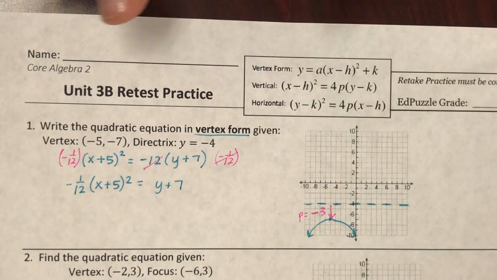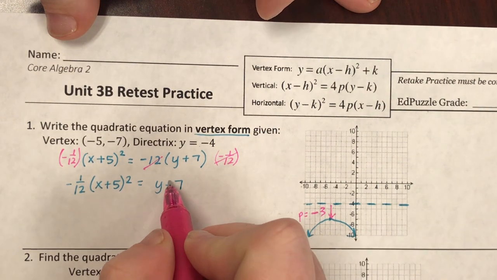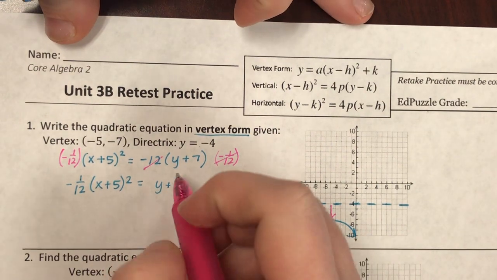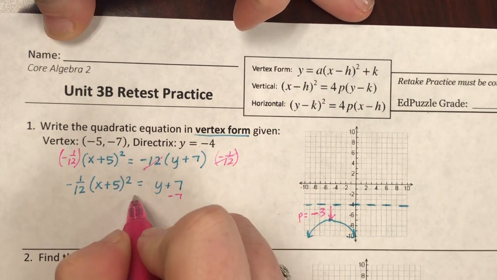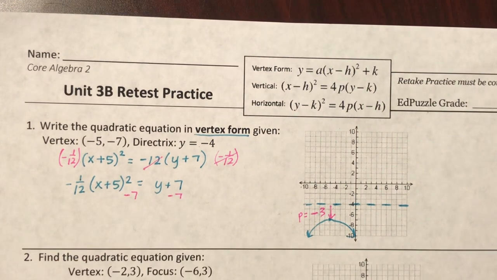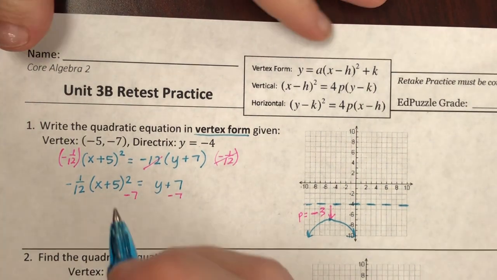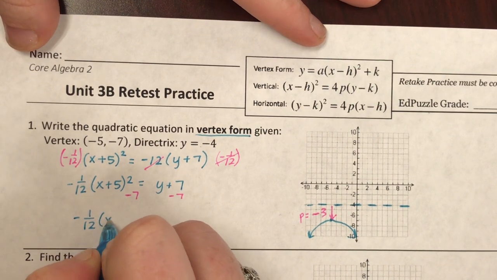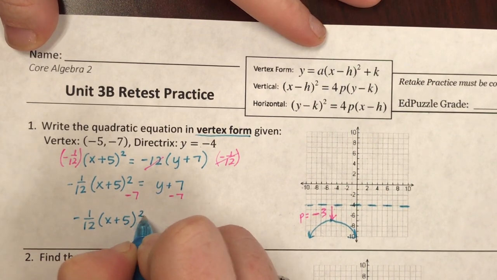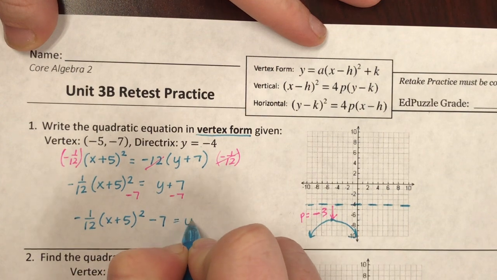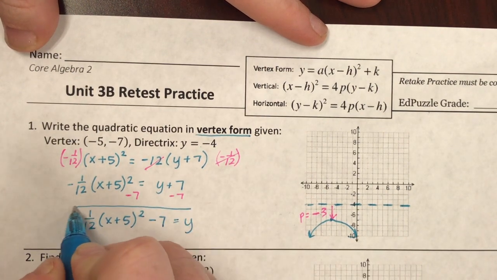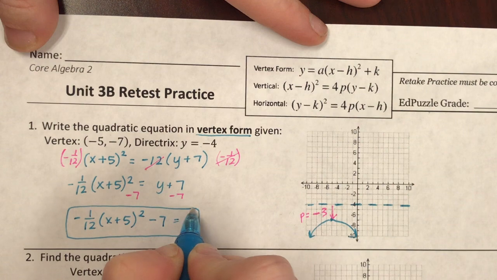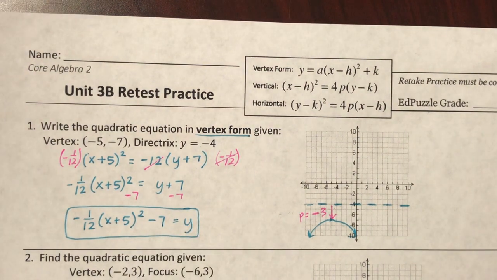Now I need to move this +7 to the other side by subtracting 7. So this would be my vertex form of the equation.